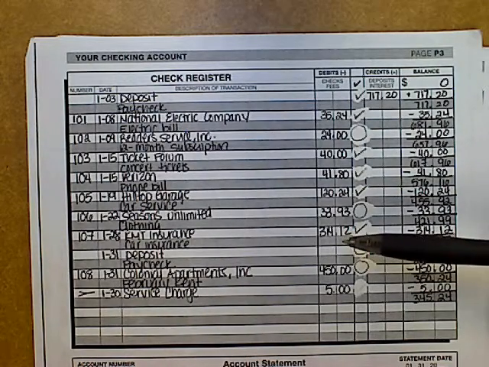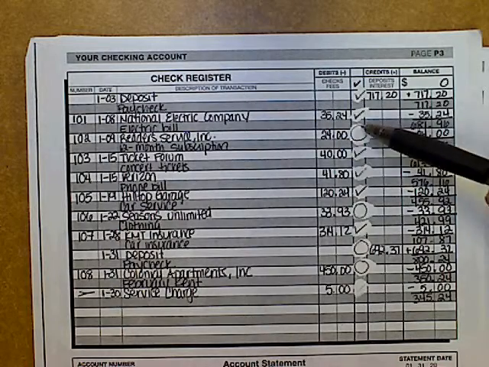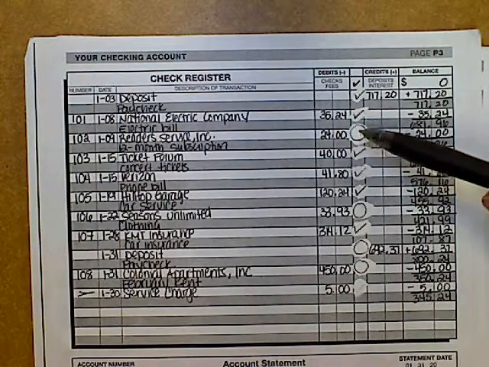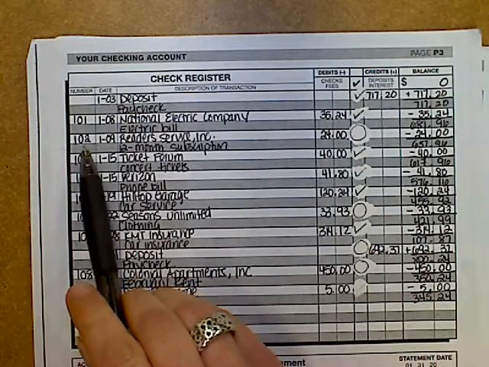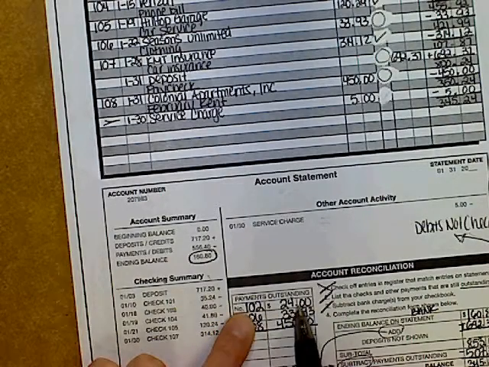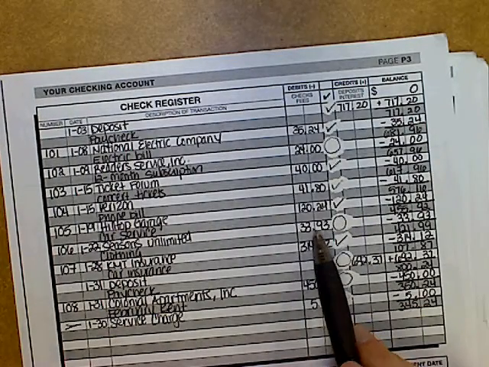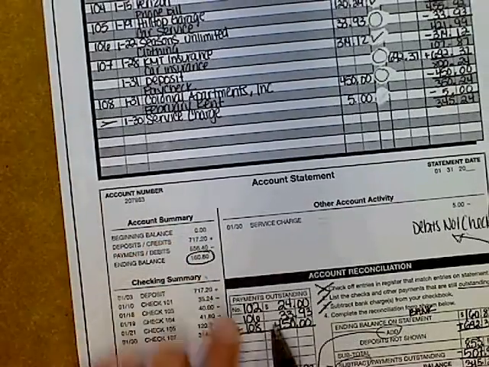So if you notice, we have $33.93 open still, and we have a deposit for $692.37 open still, and we have check 108 for $450 open still. Don't worry about the service charge yet. We haven't gotten there yet. So right now, yours should look like mine. Pause here and check that it looks like mine.